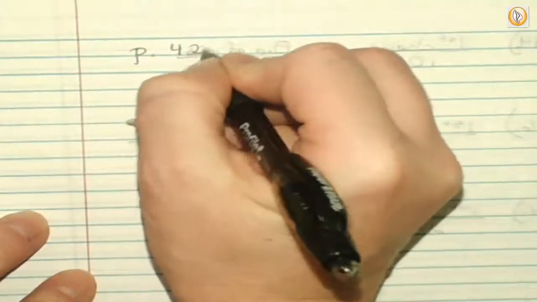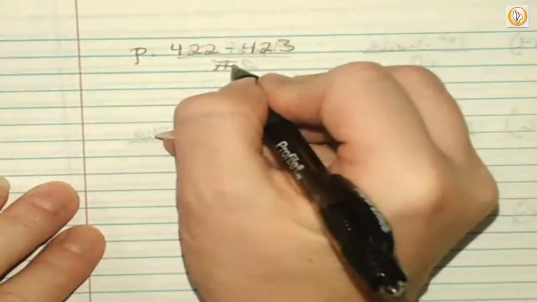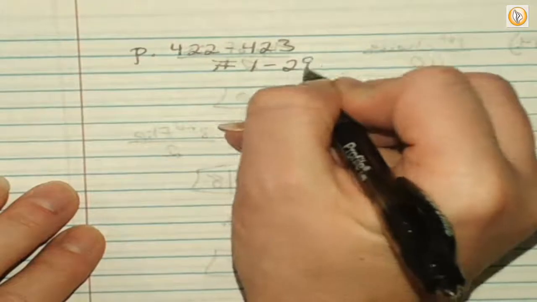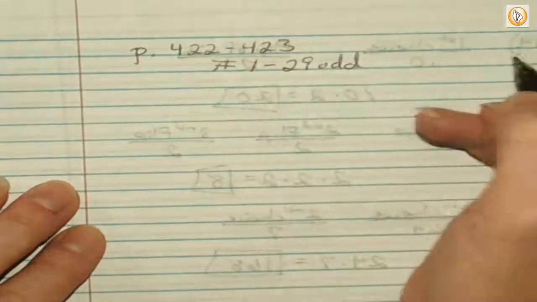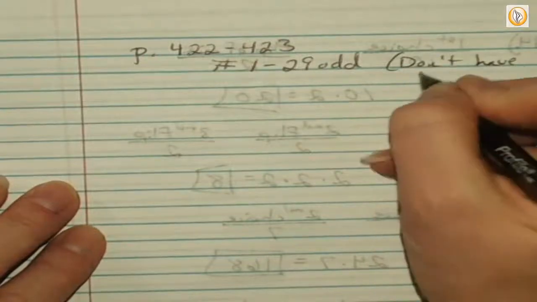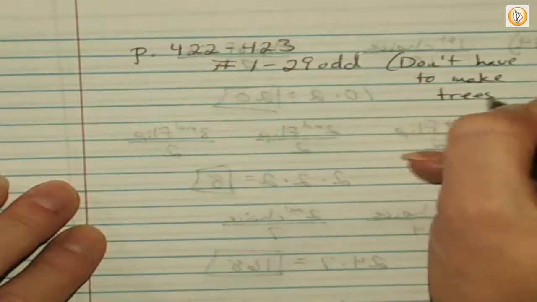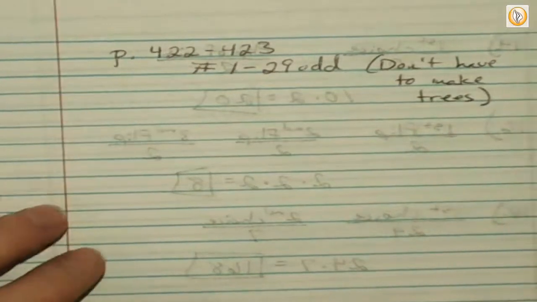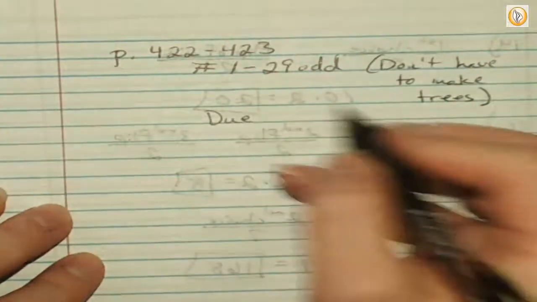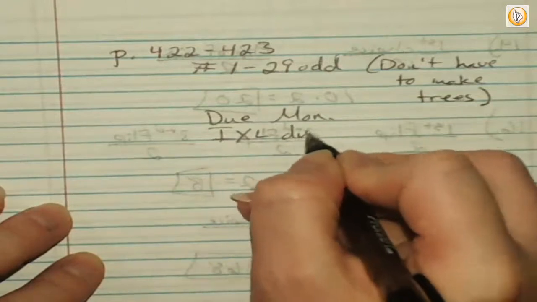Y'all have it down? All right. Y'all are going to do page 422 to 423. You're going to do numbers 1 through 29 odd. And you don't have to make trees. You can just do it the way we've been doing it. This is due Monday.